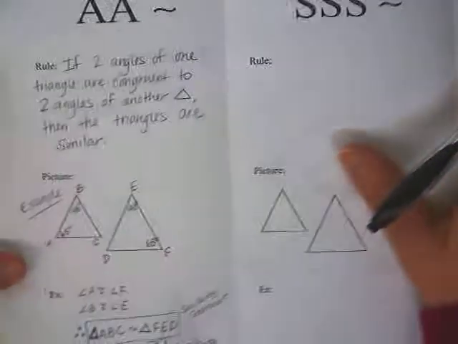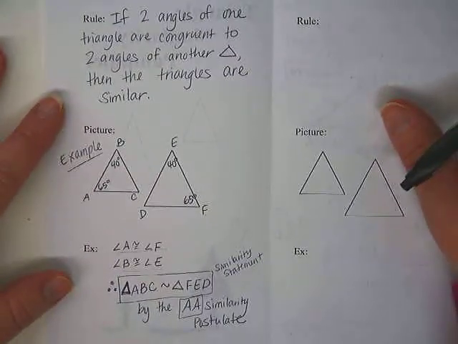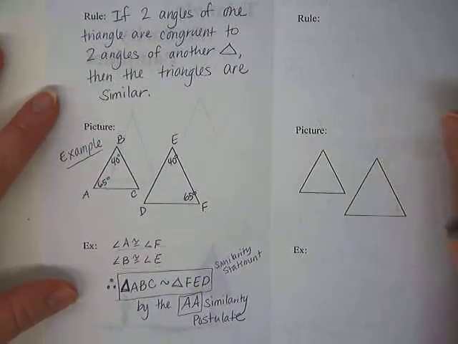The next way we can use to prove triangles similar. Are you ready to move on? No. Why not?